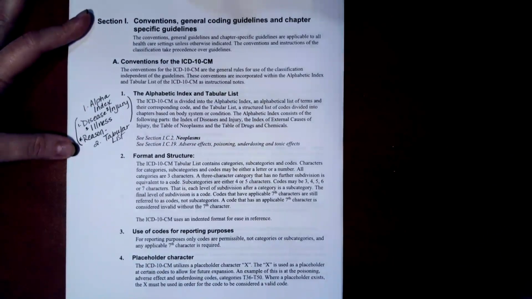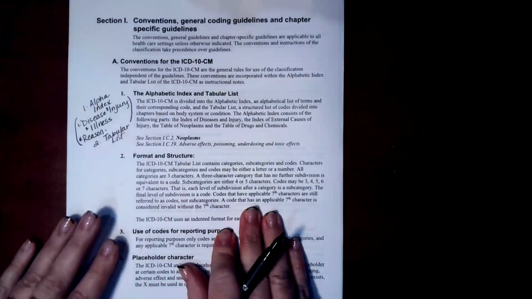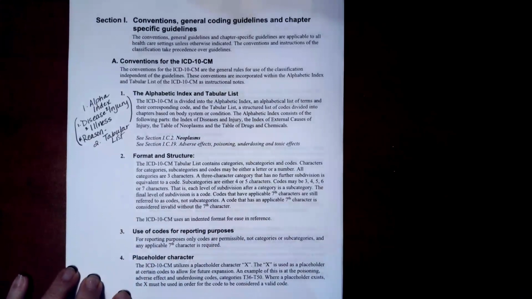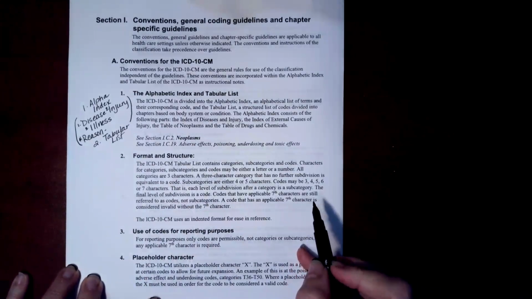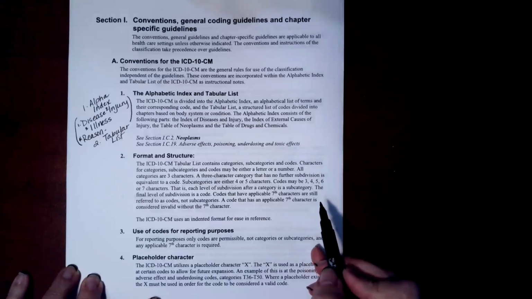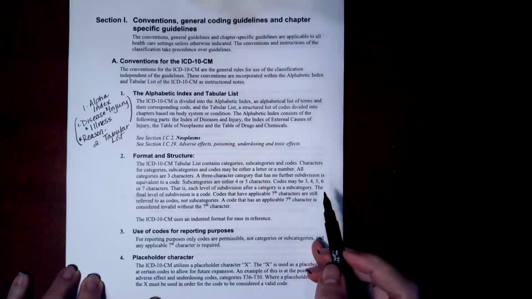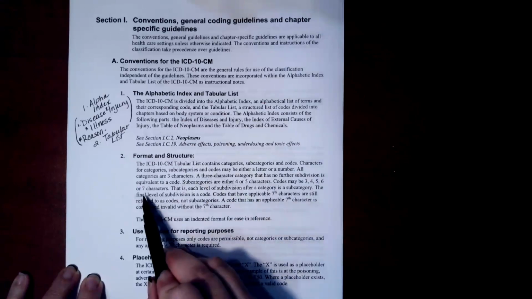Then we go into the format and the structure of each one of those codes. Now, the codes themselves, they function very much like a nomenclature. Each one of those code categories or subcategories, they actually have a meaning to them. So they're telling you that codes can be anywhere from a 3-character to a 7-character code selection.